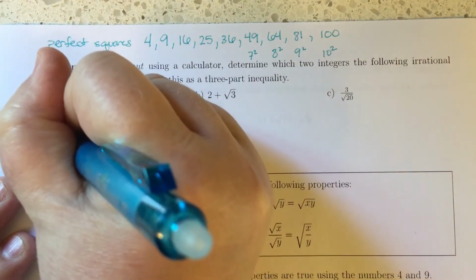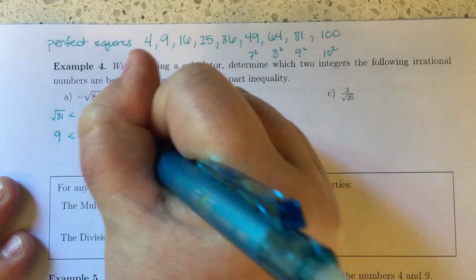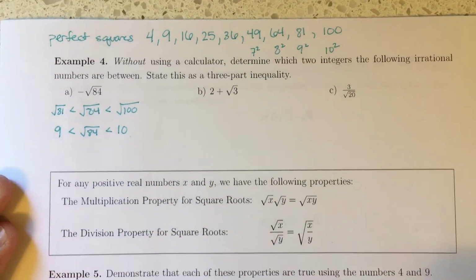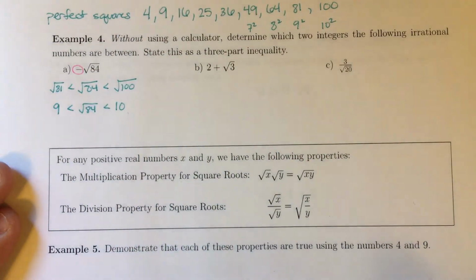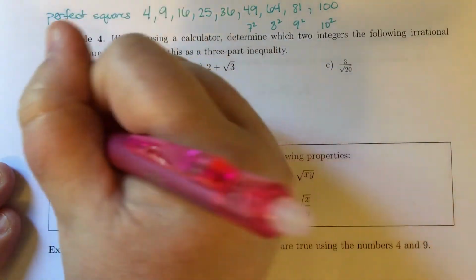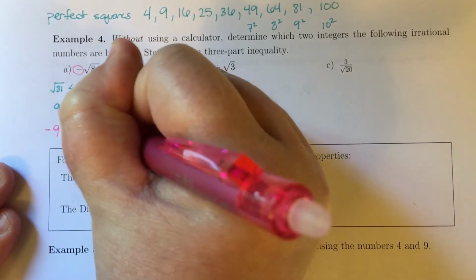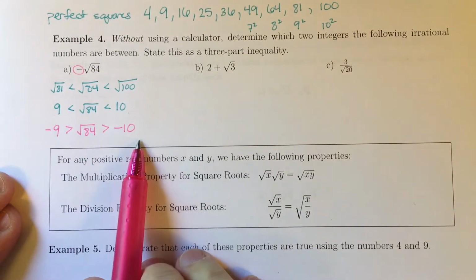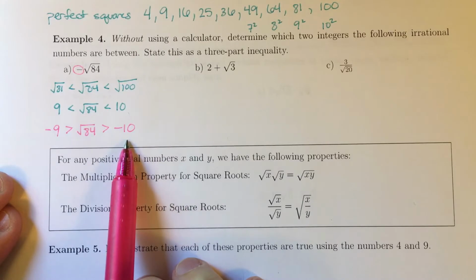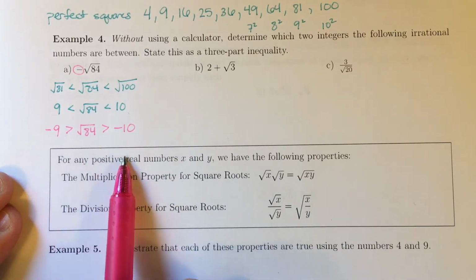I know the square root of 81 is 9, and I know the square root of 100 is 10, so the square root of 84 must be between 9 and 10. Now, the only thing that's left here is this negative. So I just need to make everything negative, but when I do, this inequality needs to flip. This still says that the square root of 84 is in between negative 9 and negative 10, but this time negative 10 is the smaller number. Once we make an inequality negative, we have to flip the inequality sign.